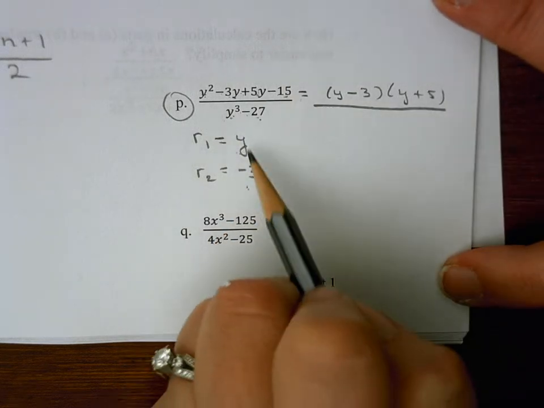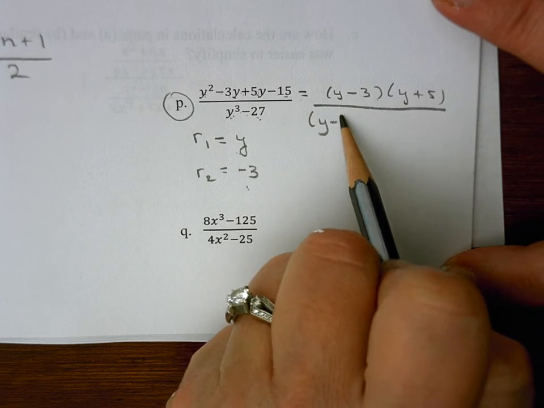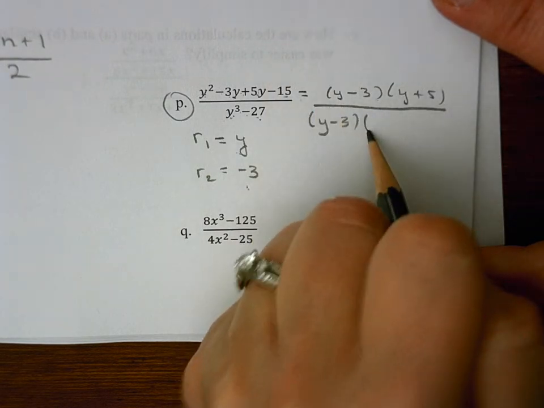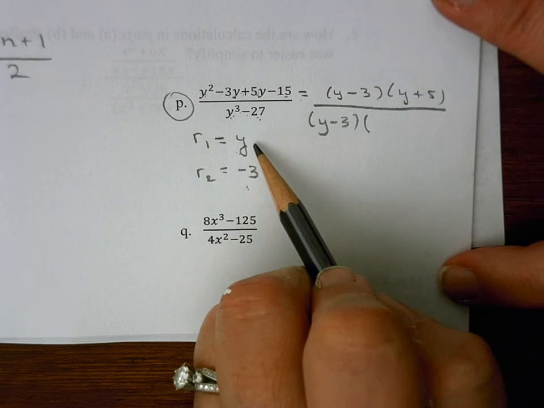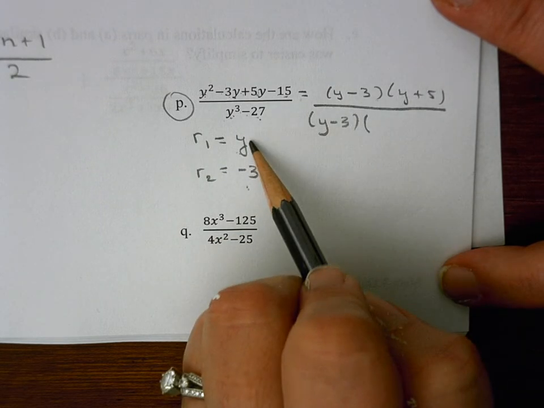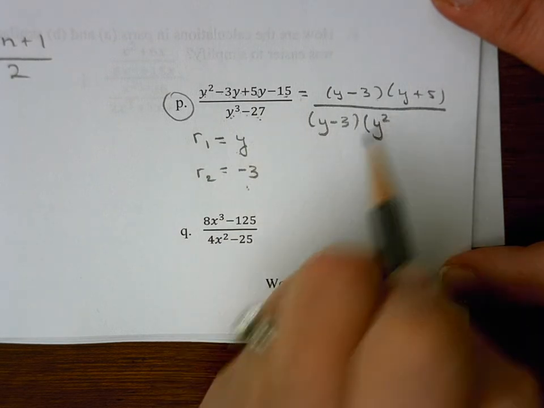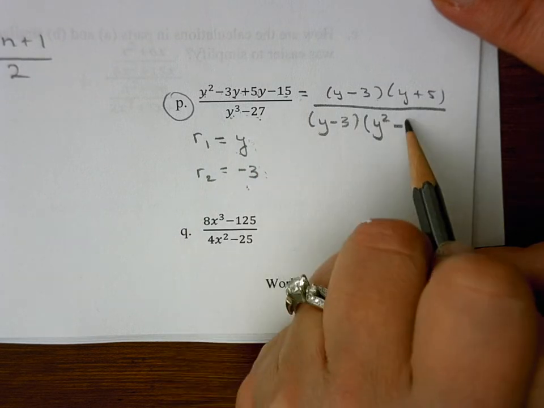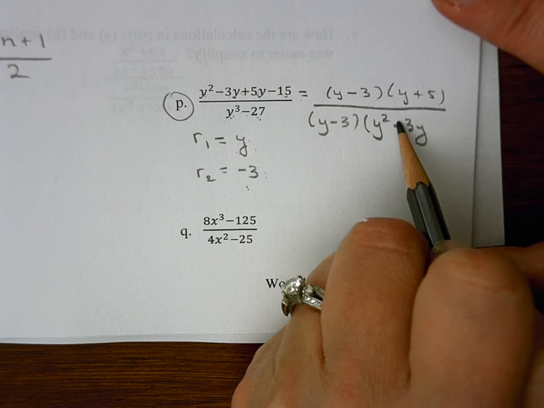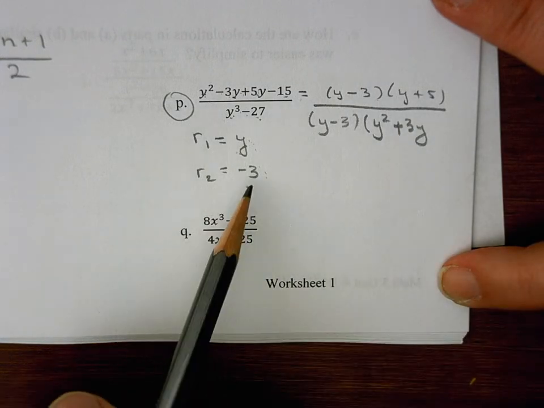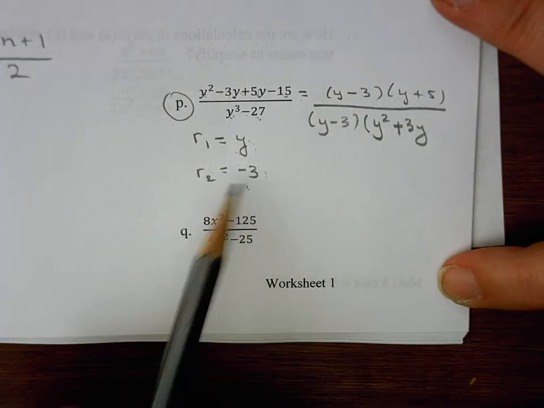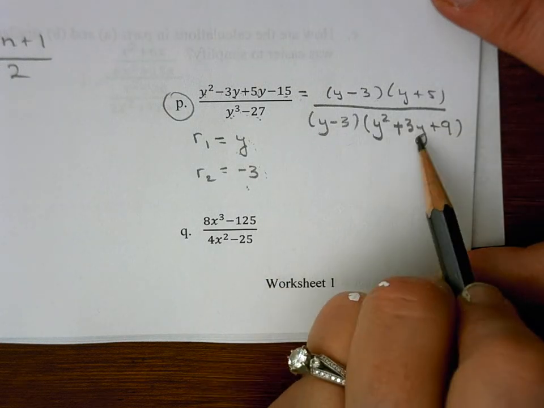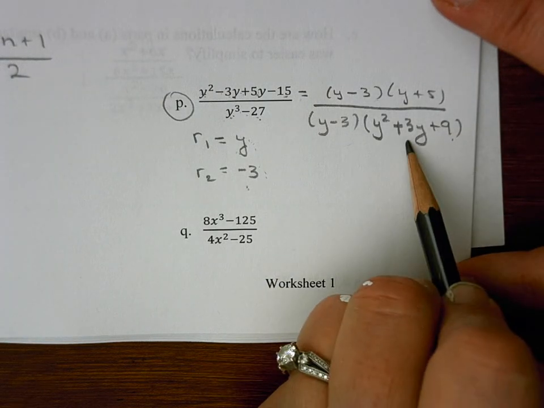So my first grouping is y minus 3, because it's my cube root originals. And then I square the first root, so I square, multiply, square. So y times y is y squared. Then I multiply these together, so y times negative 3 is negative 3y, but my middle term is opposite. And then I square the second term, so negative 3 times negative 3 is positive 9. So I have my originals, and then I square, multiply, square, but opposite on the middle.